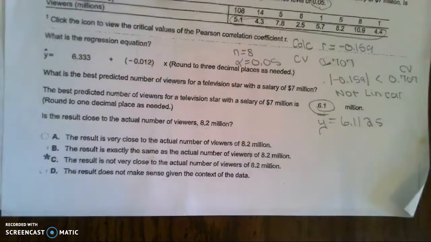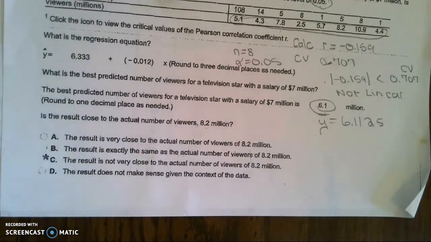So that is the last problem from this class. Congratulations, you made it this far. This should be towards the end of the last section that we cover.